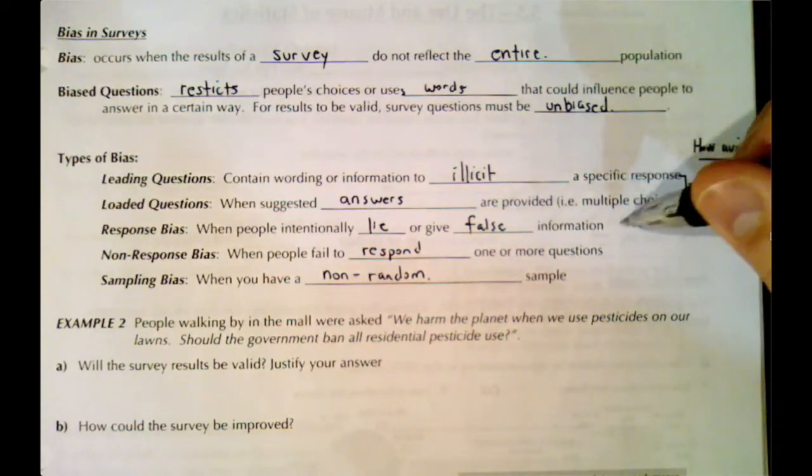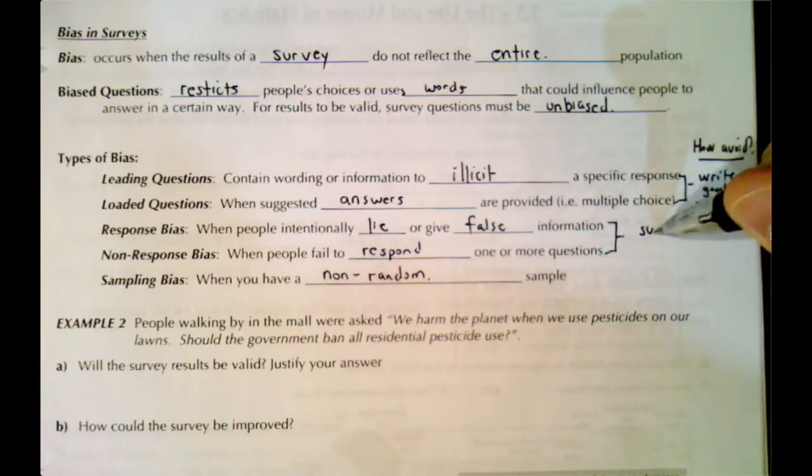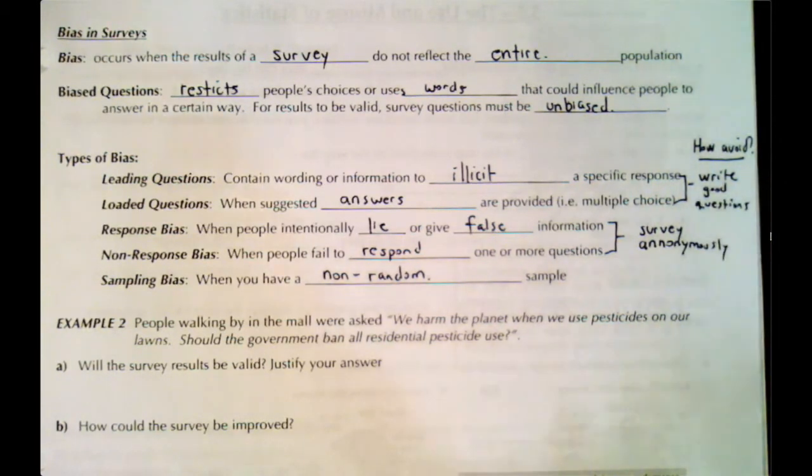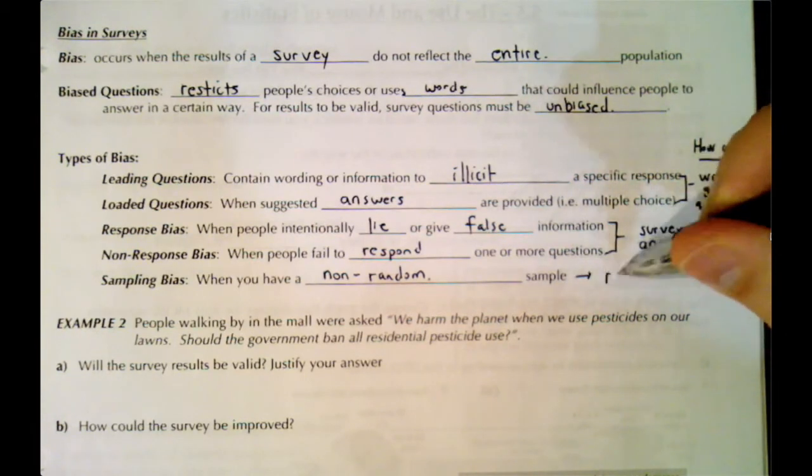How do you avoid response bias and non-response bias? You survey anonymously. People will intentionally lie or give you false information if you ask them face to face. They're going to give you an answer that's more pleasing rather than necessarily the truth. Also, people may not respond to your questions if they think that you are going to judge them based on their answer. And the last one, non-random sample. Well, have a random sample method.